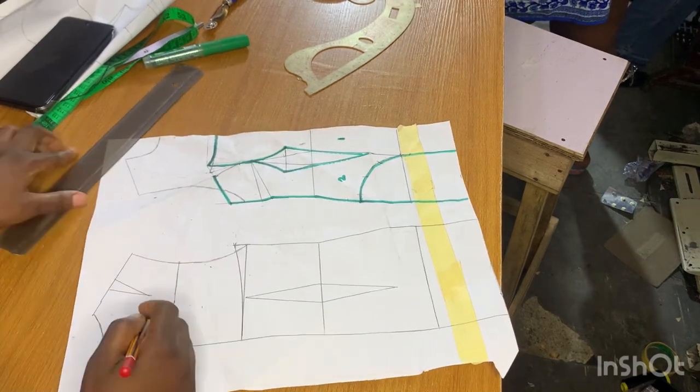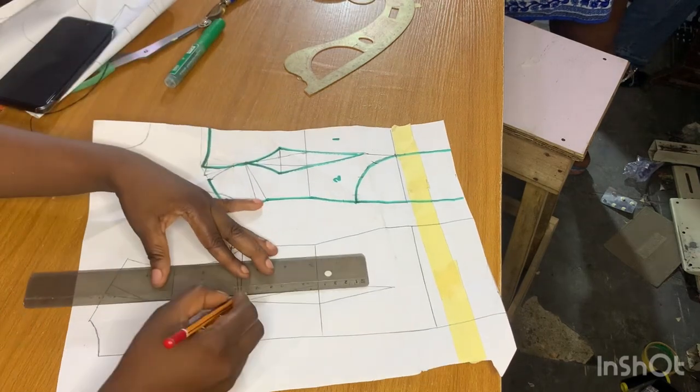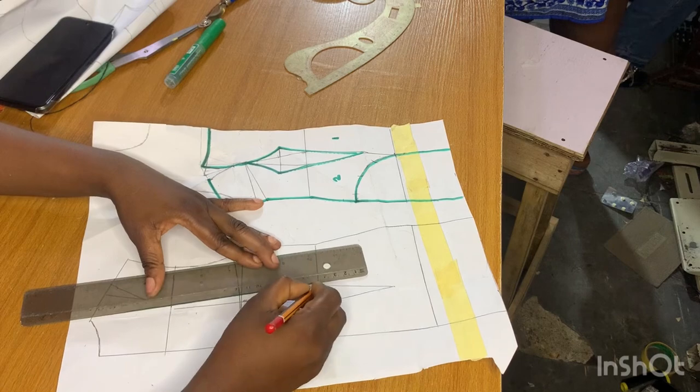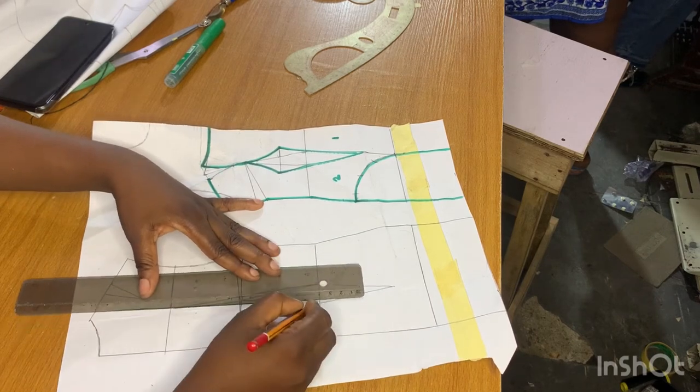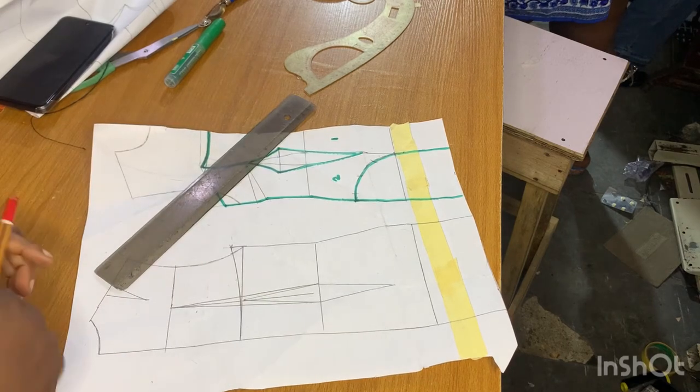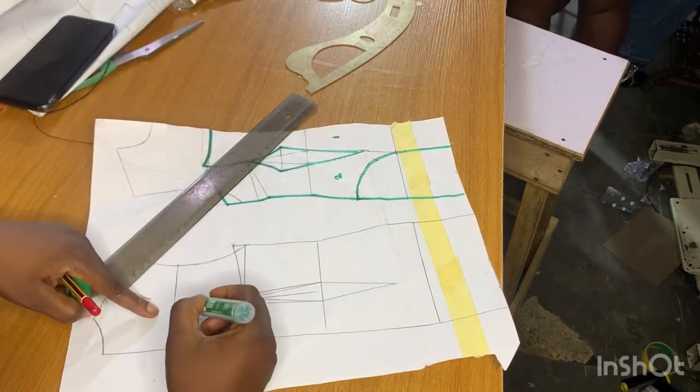Just extend a straight line, that's the chest line or across chest. Now you're going to extend the dart line towards the across chest and retrace your dart. By doing so, you are contouring the back, so your back will not gape. It will grip to your body like a second skin.